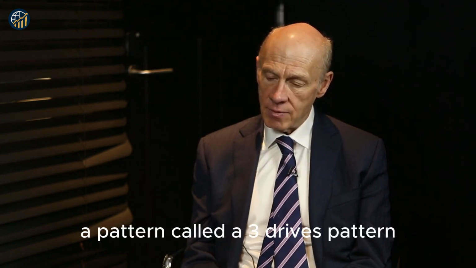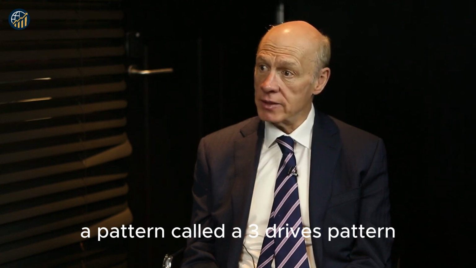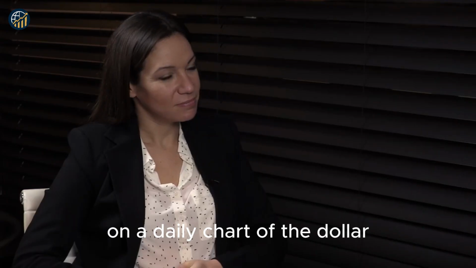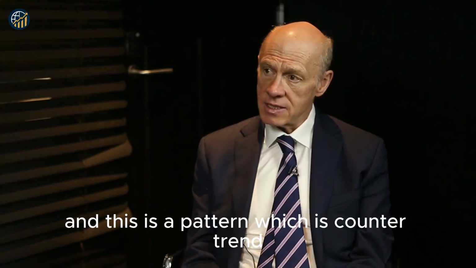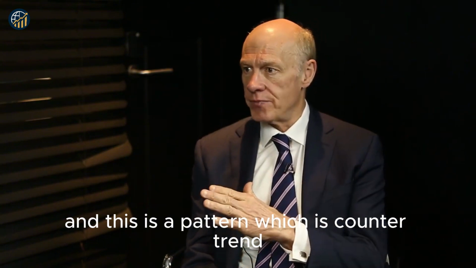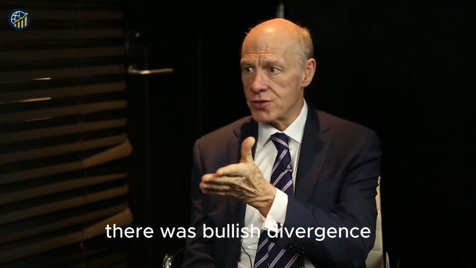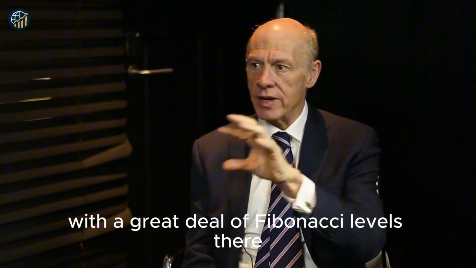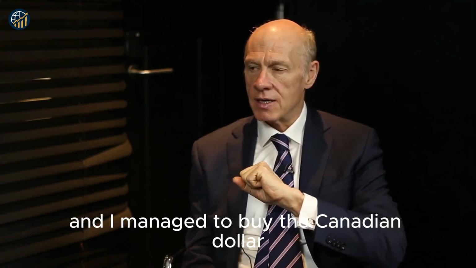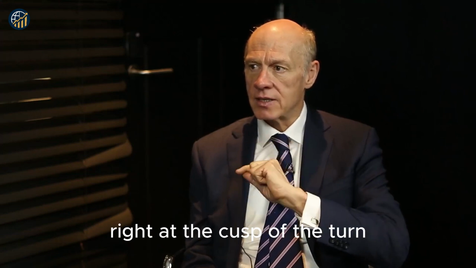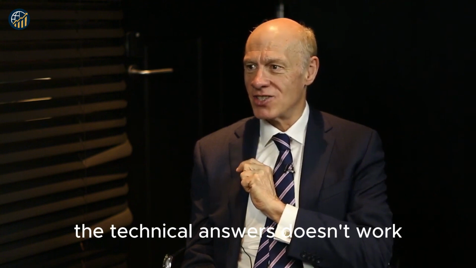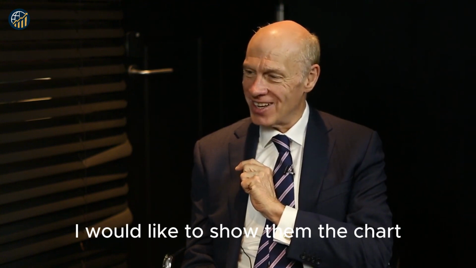There is a pattern called a three drives pattern, and I traded it the other day on a daily chart of the dollar against the Canadian dollar. This is a pattern which is counter trend, where the market was falling, there was bullish divergence, and the market in fact drives down 3 times to a low with a great deal of Fibonacci levels there, and I managed to buy the Canadian dollar right at the cusp of the turn. And that fellow that said that technical analysis doesn't work, I would like to show him the chart.